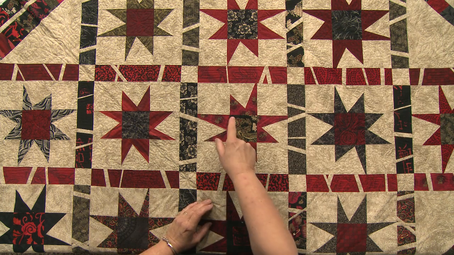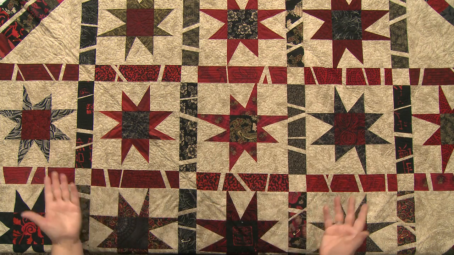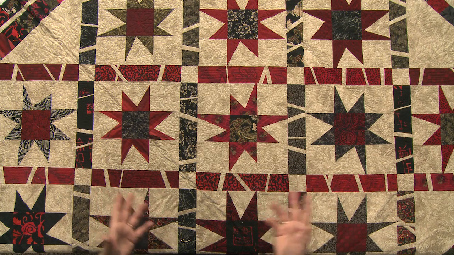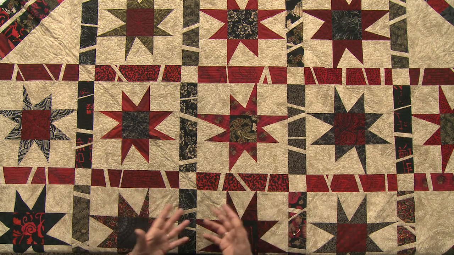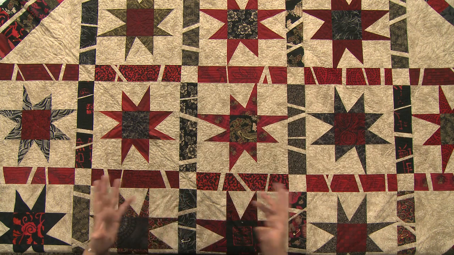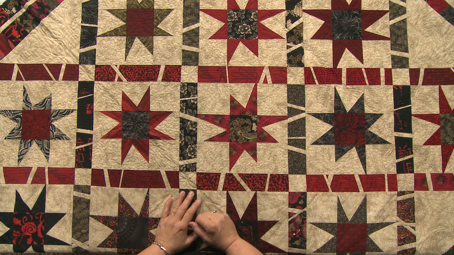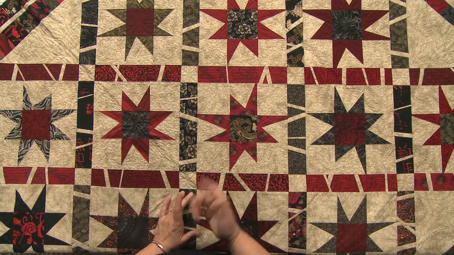I don't want them to go, oh, look at that quilting. What I want them to say is, oh, look at all those fabulous fabrics and all those funky, weird squares or stars and that really cool sashing. I want them to see that. So that's why I quilted this particular quilt in this particular way.